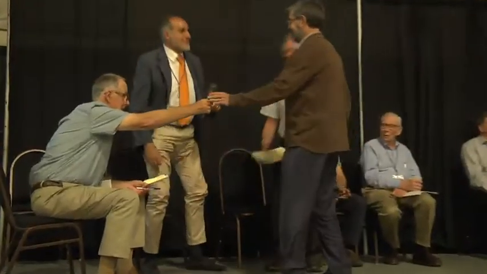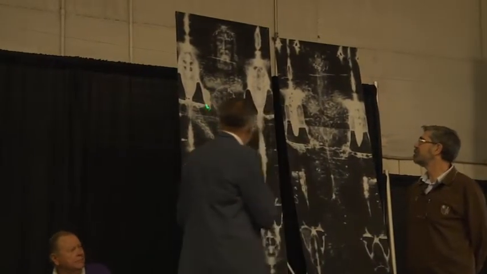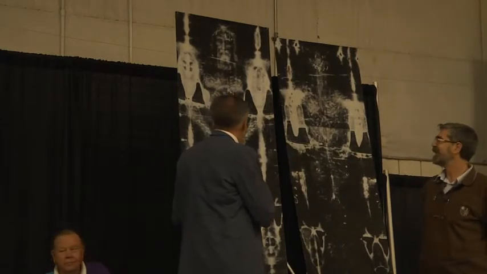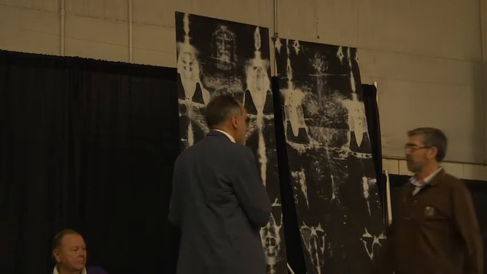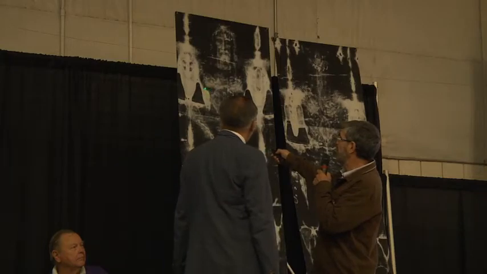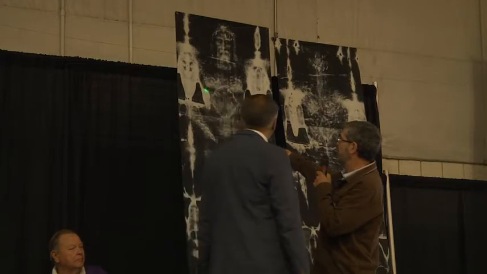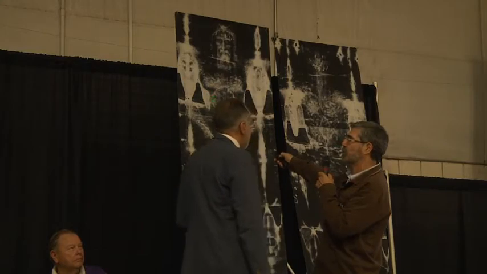But I wish to make a comment to your question. This is a very good question that I wish to comment on a bit because it is very interesting in the body image formation. Here we see a blood stain. I suppose that this was the question, and this is no image. The question was, in this part of the body, the cloth was not in contact with the skin, and the blood is here when the cloth was not in contact.